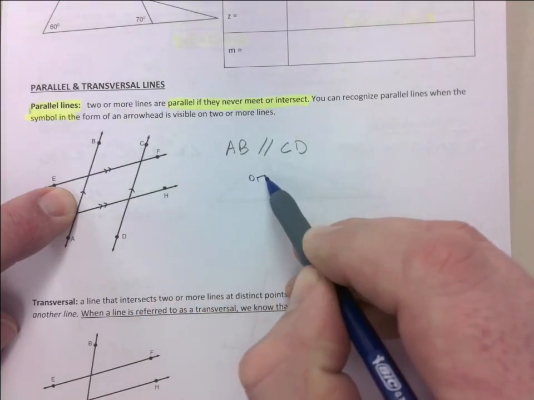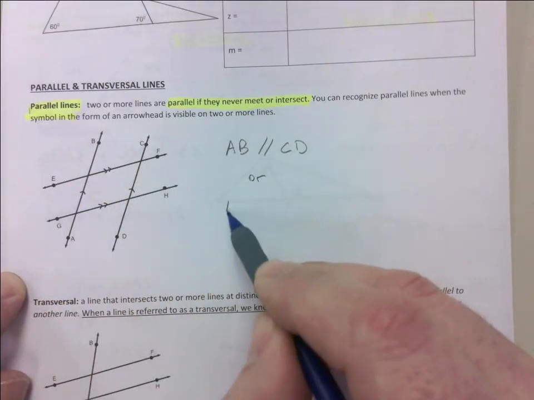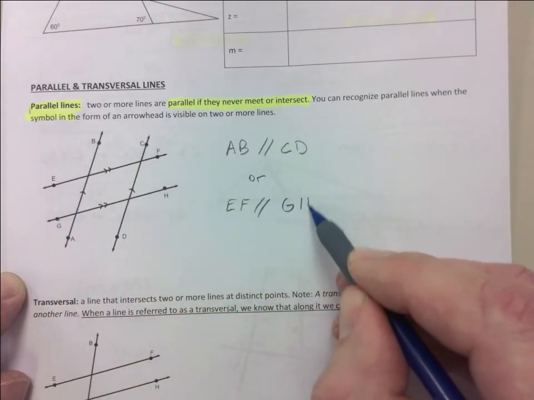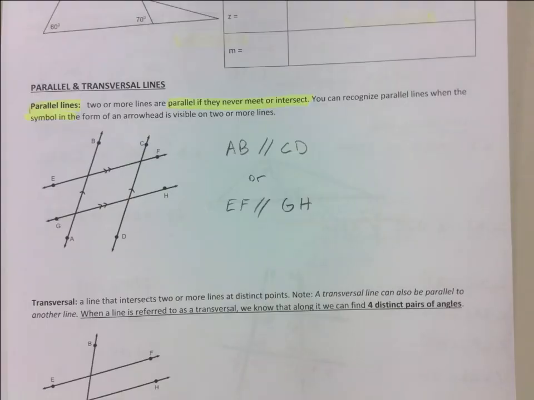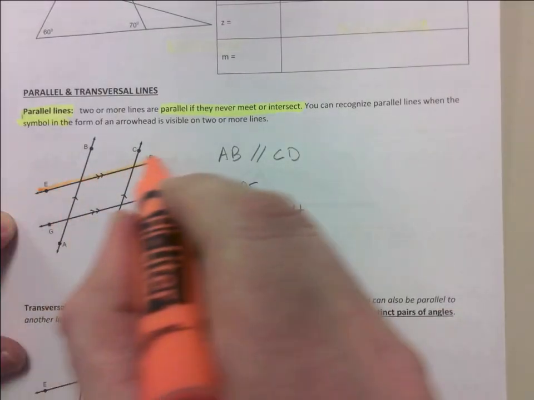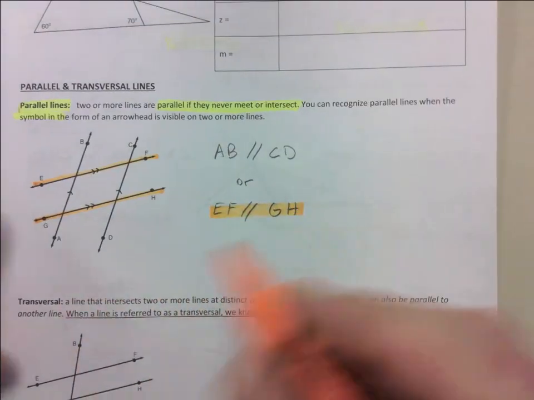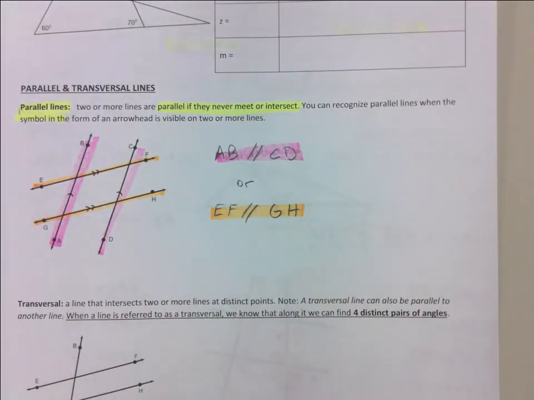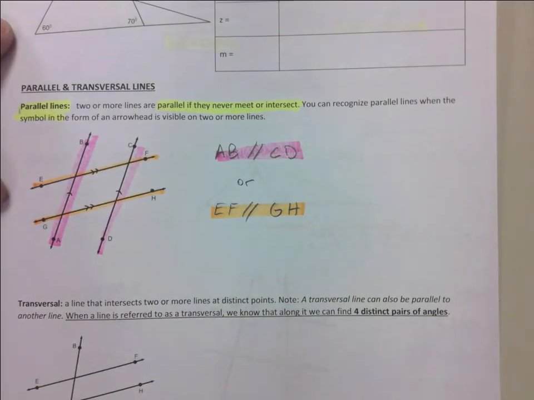You can also say that EF is parallel to GH. Either statement is true. They're both true, in fact. I'm going to use different colors because these are parallel, and these two are parallel. Pink is running out. Might have to restock my pink highlighter. Get a new one.